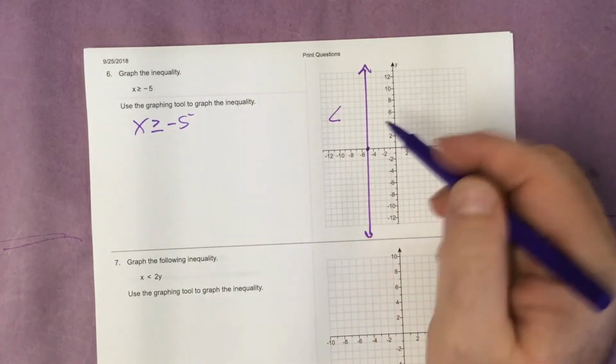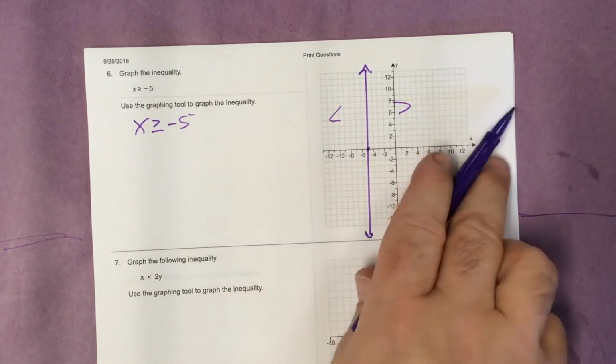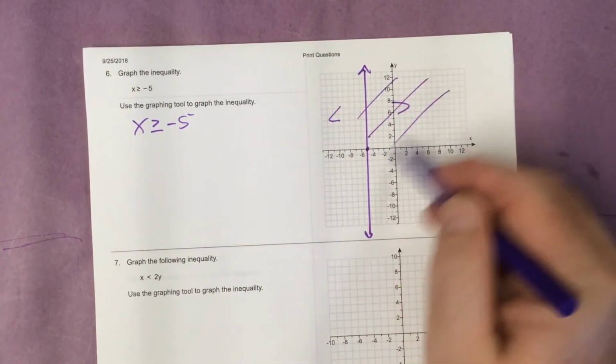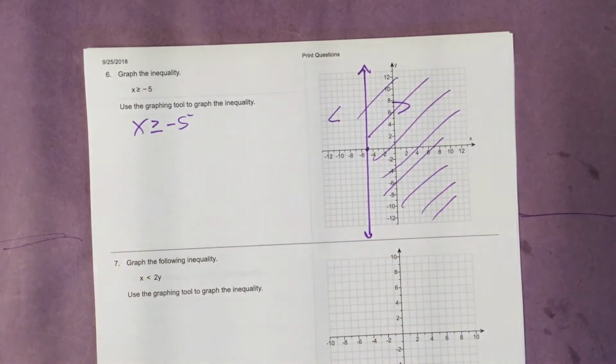So this is going to be the less than side. This is going to be the greater than side. Notice how this points this way and this points out. This is going to be the side of the line that you want to shade. And that's how you're going to do that one.